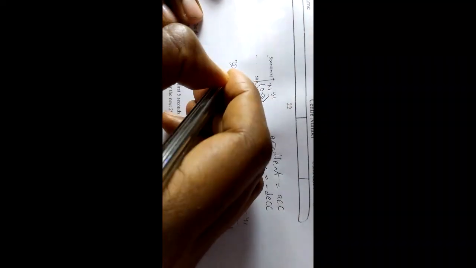So our speed v is equal to 30 meters per second. So the speed here is 30. Since it is a constant speed here, at 10 seconds we have a speed of 30 meters per second.